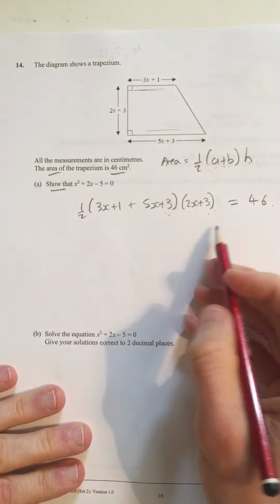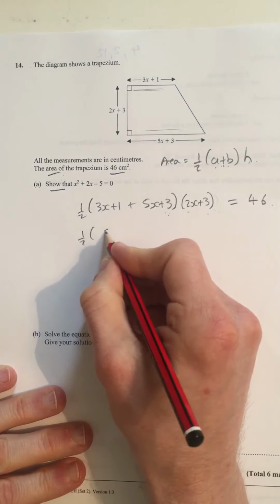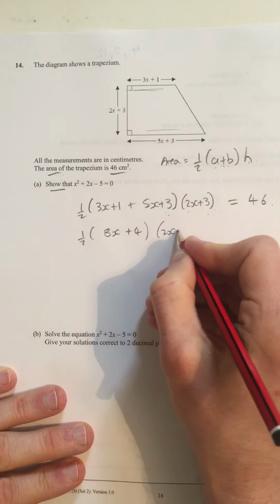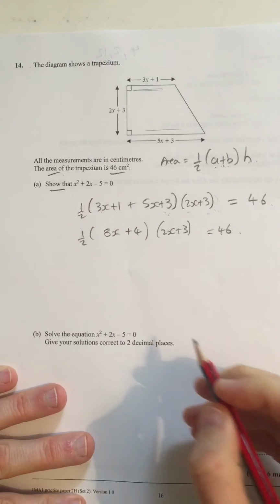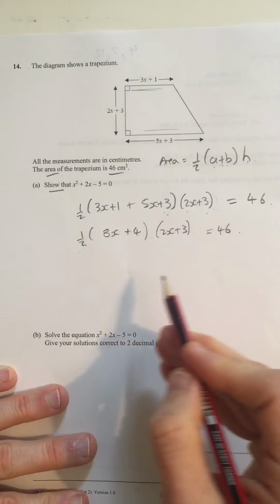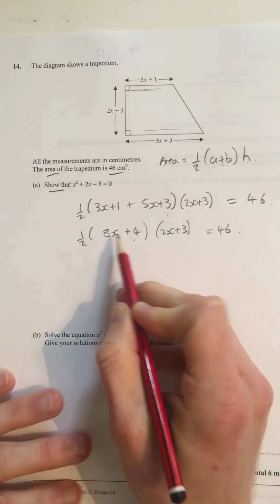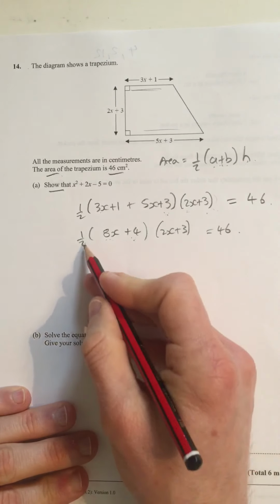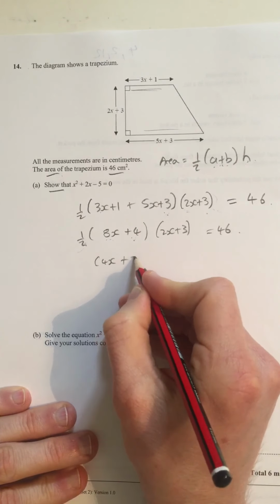Right, let's try and simplify this as much as we can then. Inside this bracket here, I've got 3x plus 5x, which is 8x. I've got 1 plus 3, which is 4. Now, I've got a few options here. I could times both sides by 2 to get rid of this half here to make it a bit simpler. Or actually, I noticed that both of these half pretty easily. They're both even numbers, so I can half 8 and half 4 easily. So I'm going to half everything in here. That way, it'll be a bit simpler. So half of the 8x is 4x, half of the 4 is 2.